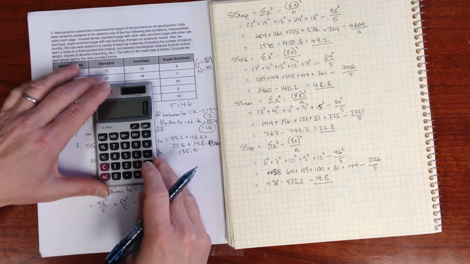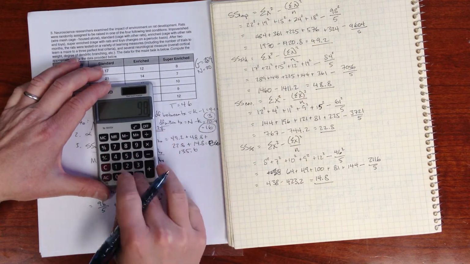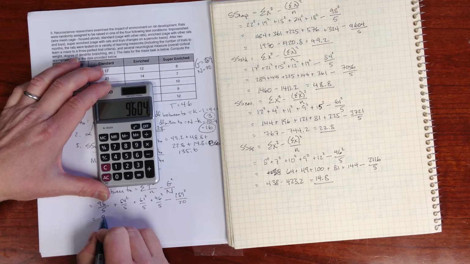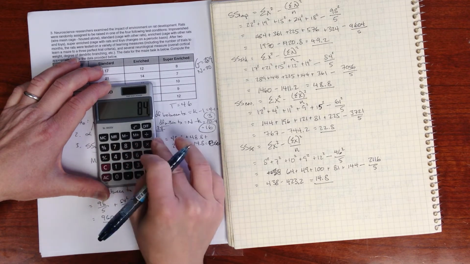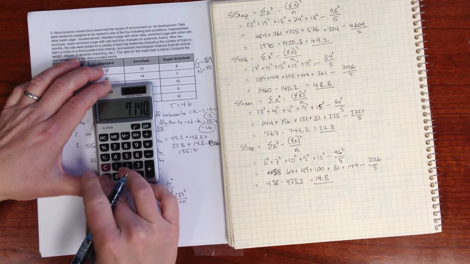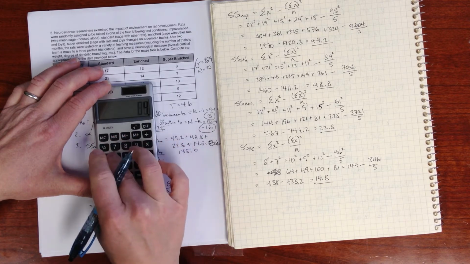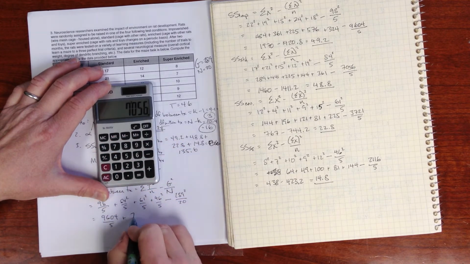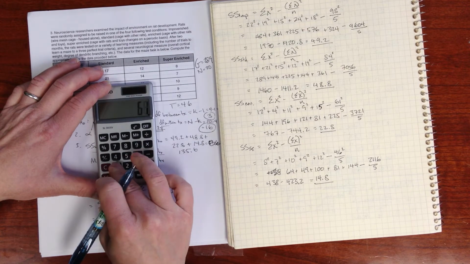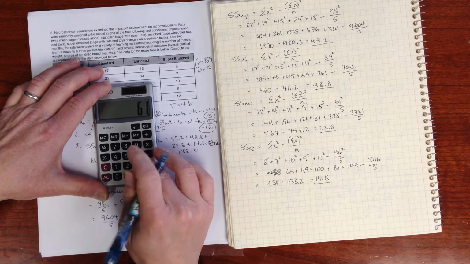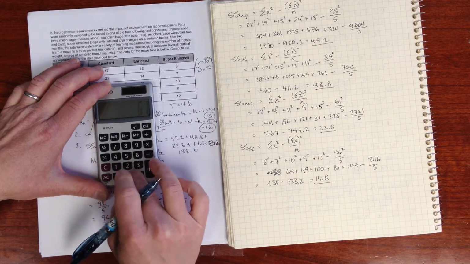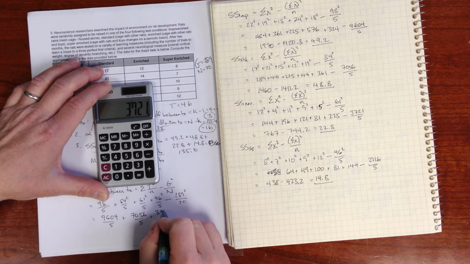Okay, so 98 squared is 9604. 84 squared is 7056. 61 squared is 3721.